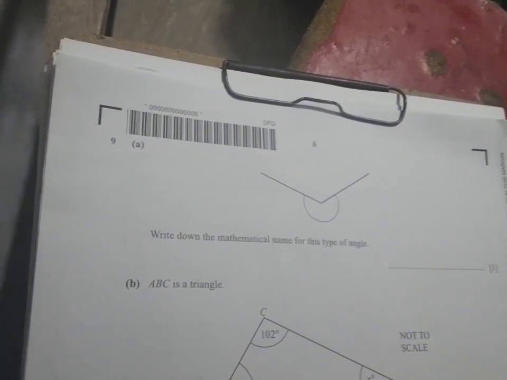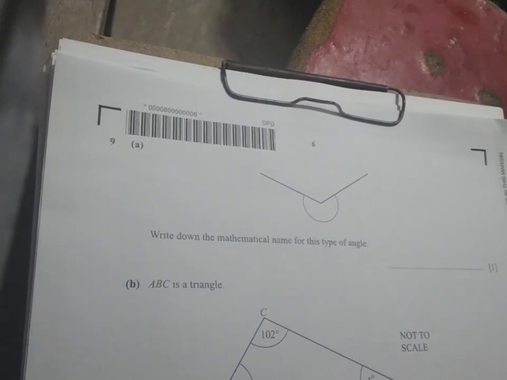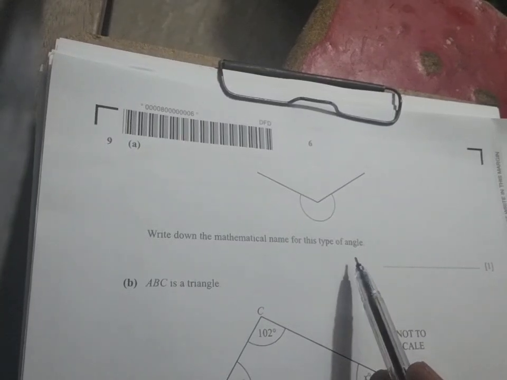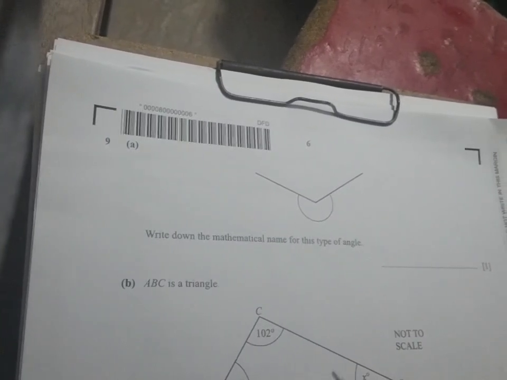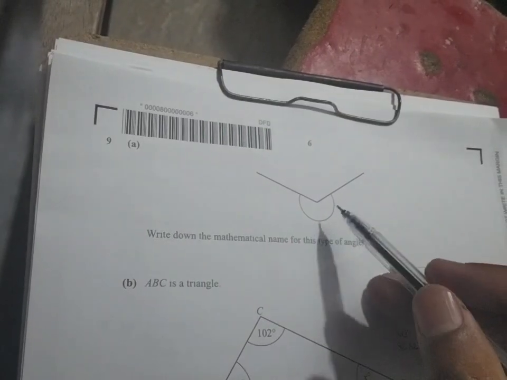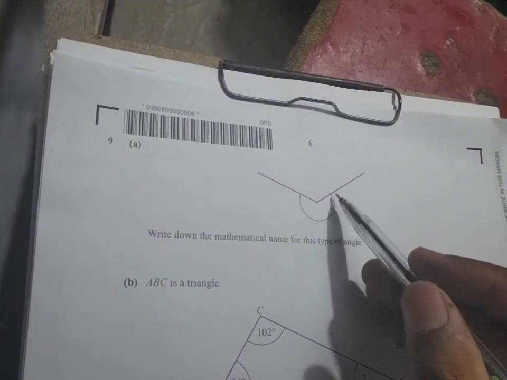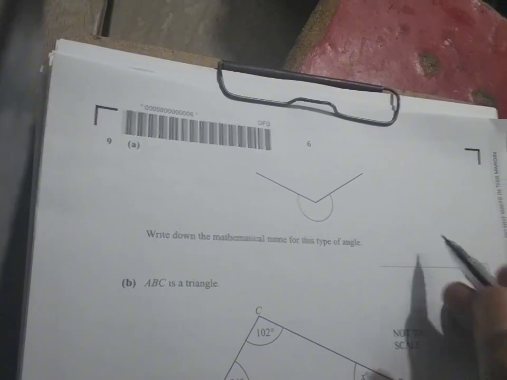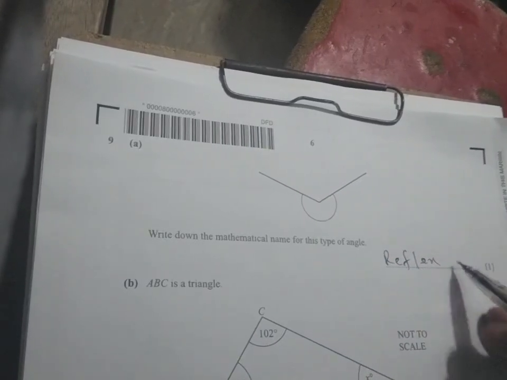Now let us start question number 9. In question number 9, part A, we are given an angle. Write down the mathematical name for this type of angle. As we know, the angle which is greater than 180 degrees but less than 360 degrees is a reflex angle. So this angle, you see that it is greater than 180 degrees but less than 360 degrees. So this is a reflex angle.